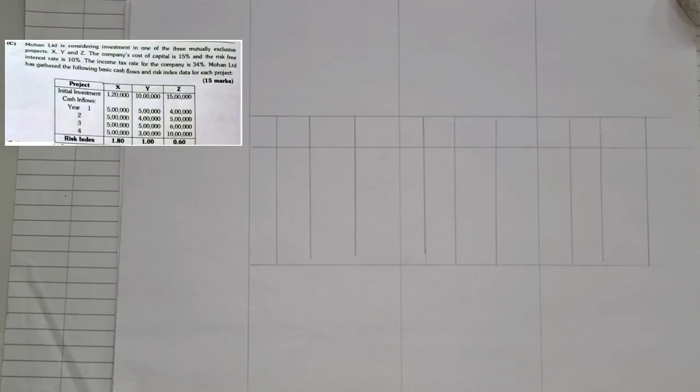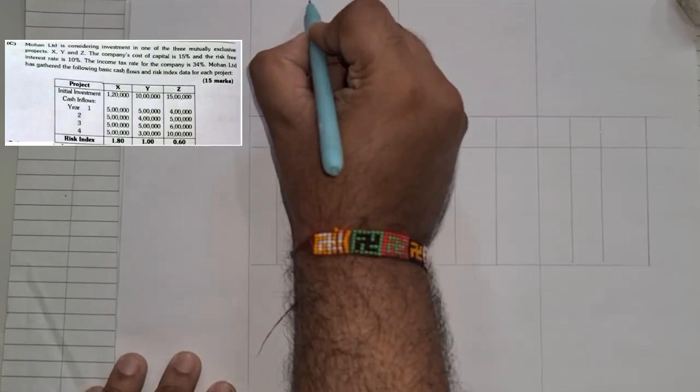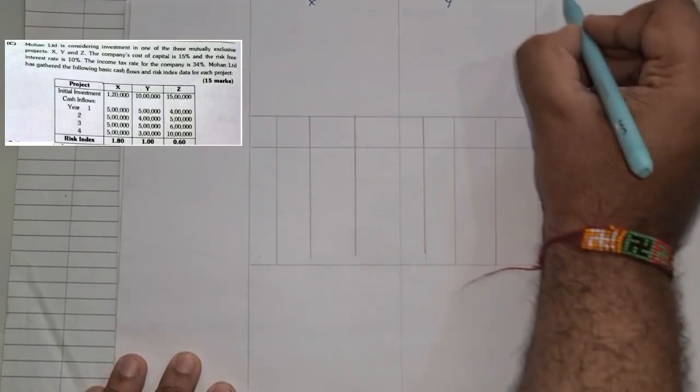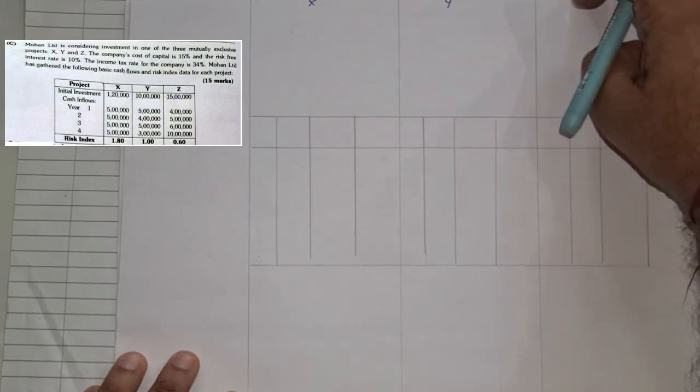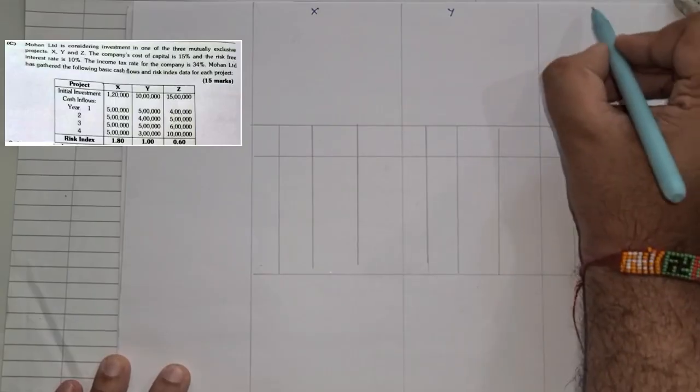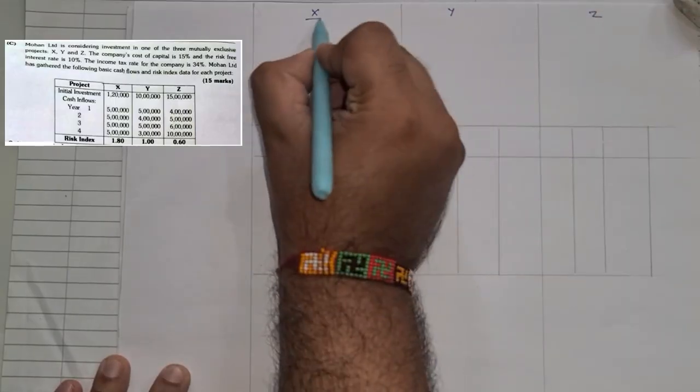Initial investment is given, cash flow is given, and then they are giving you the risk index. Remember, whenever risk index is given, we'll have to find the risk adjusted discount rate. So let us see the formula. We have project X, project Y, and project Z.